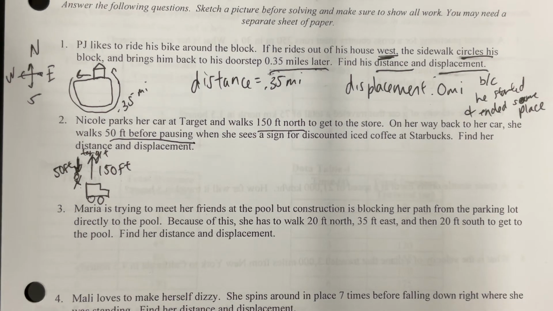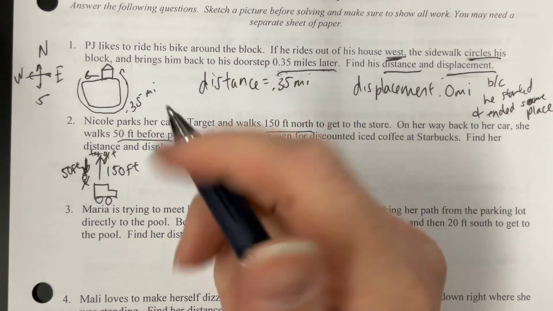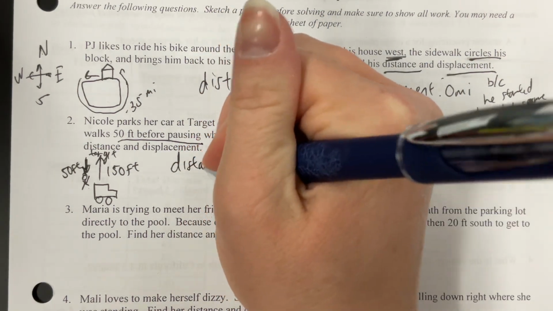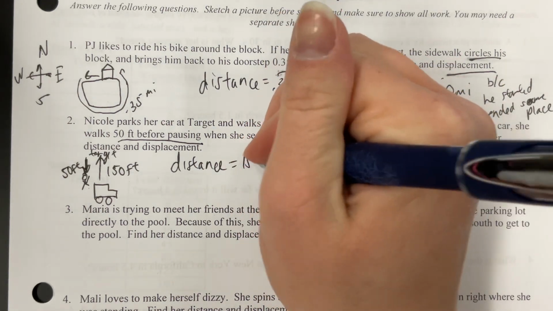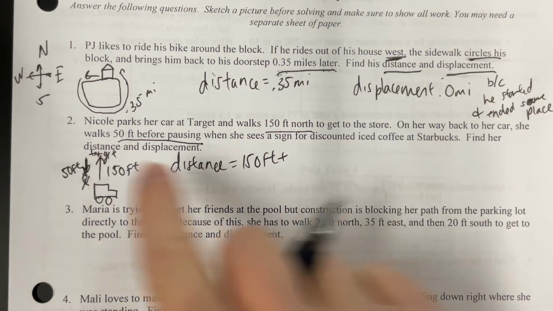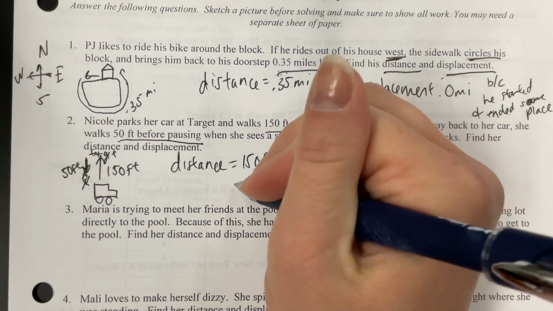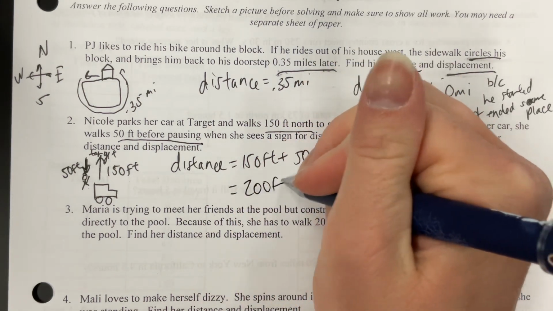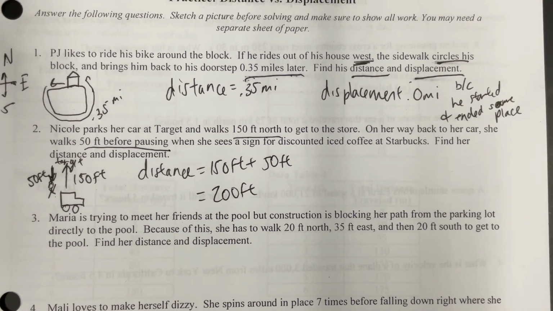Okay, so what is the total distance that she traveled? What's going to be the total distance that she traveled here? Yeah, good. The total distance, thank you, that she traveled, we're just going to add up all the things that she traveled. She traveled 150 feet to start off with, right? Plus 50 feet. So her distance, you were right the first time, her distance is 200 feet, because we're just going to add those up. And then you said the second one was what?